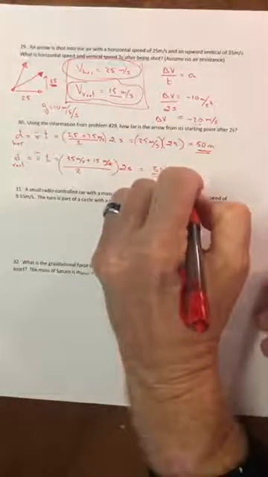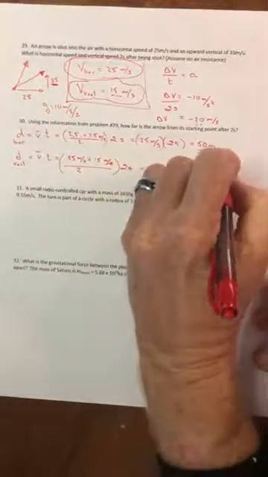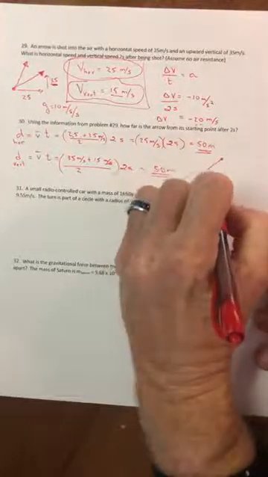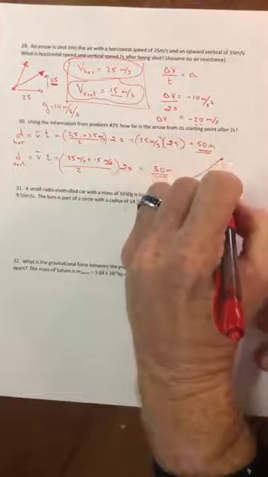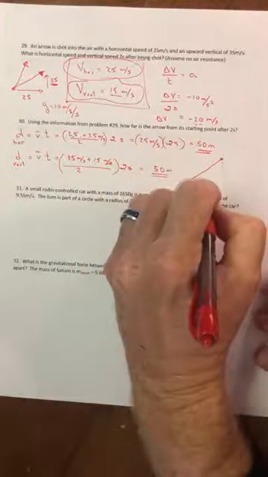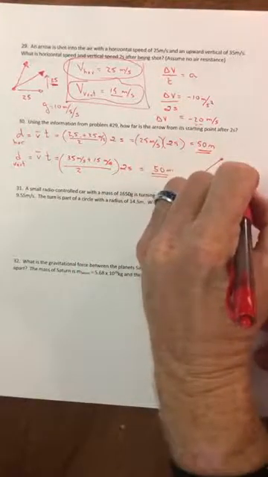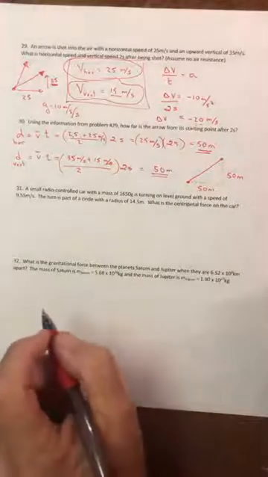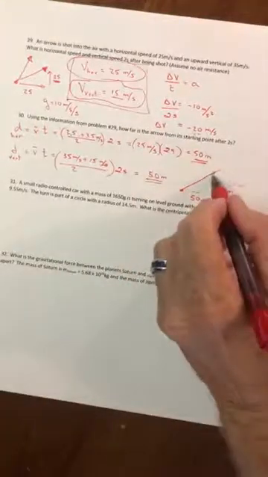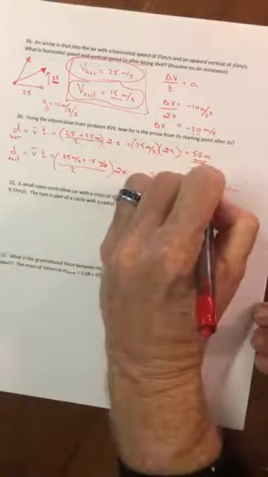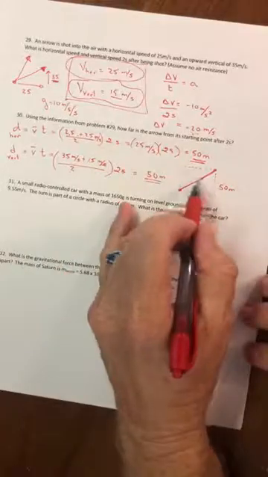So the final and last step would be to say, all right, if you've moved over 50 horizontally and 50 vertically, then this is the diagonal of a square, if you will, which we know is the square root of 2 times 50.